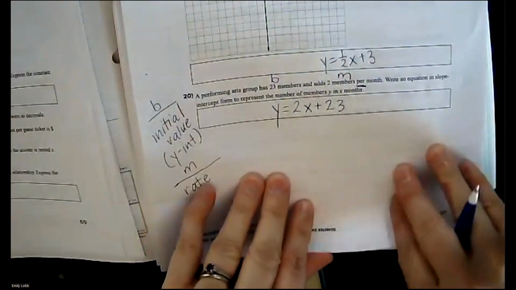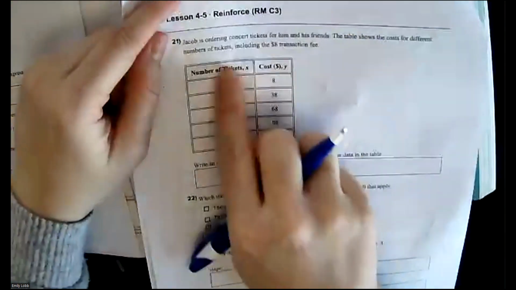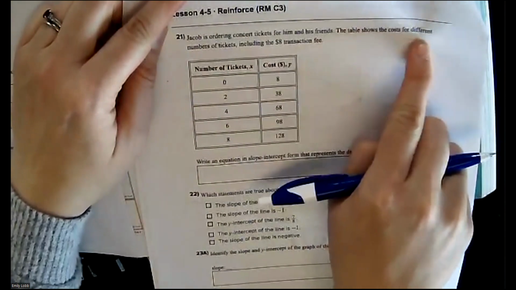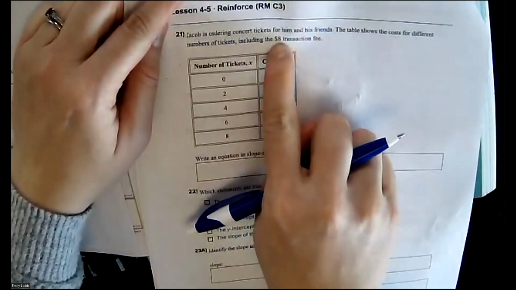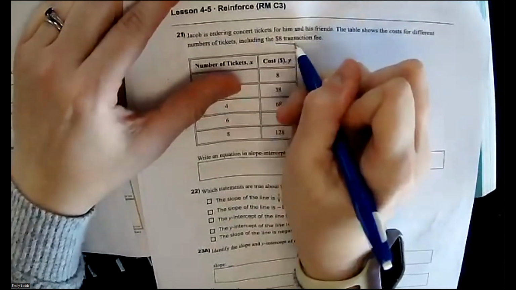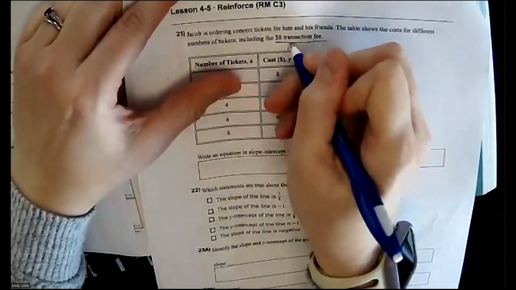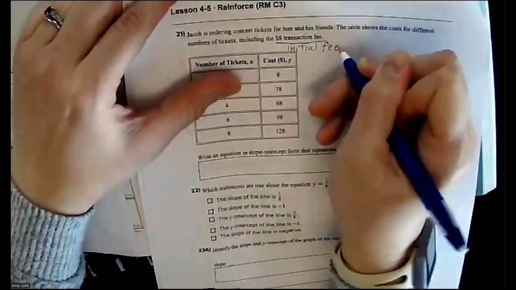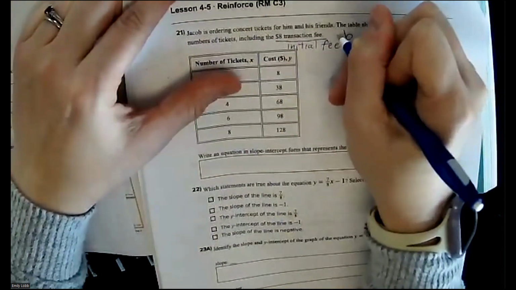Okay, so I know you didn't practice as much with it in words and in real life as we did the other way, just being told. Concert tickets. The table shows the cost for different numbers of tickets, including the $8 transaction fee. So that is our initial fee, right? So that is going to tell us b.